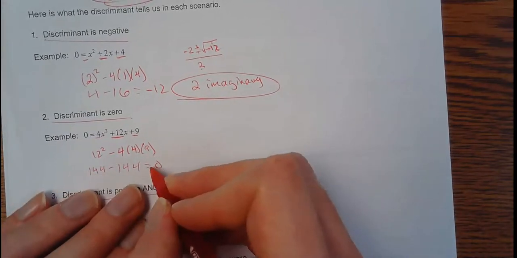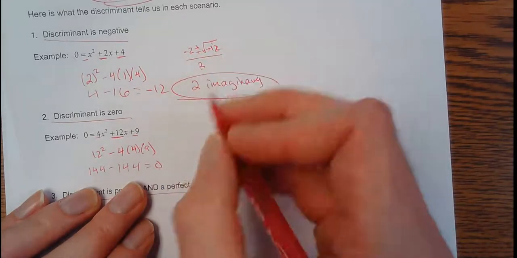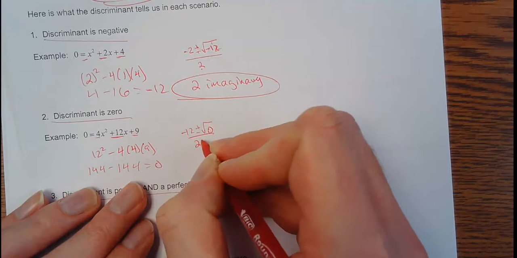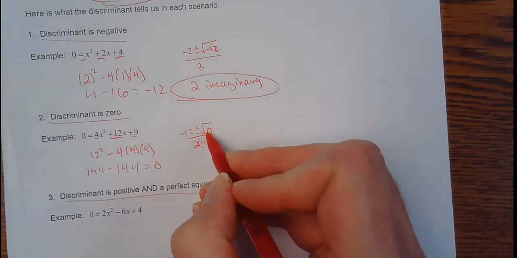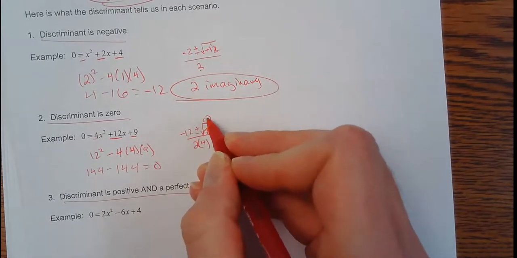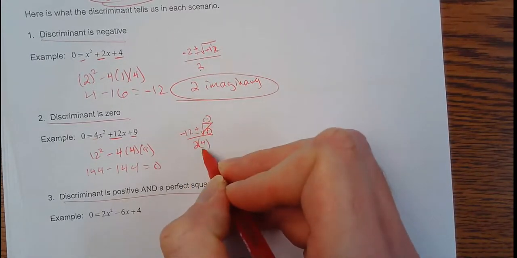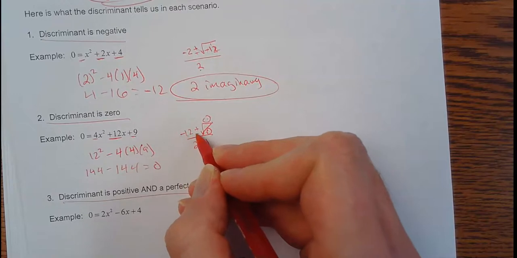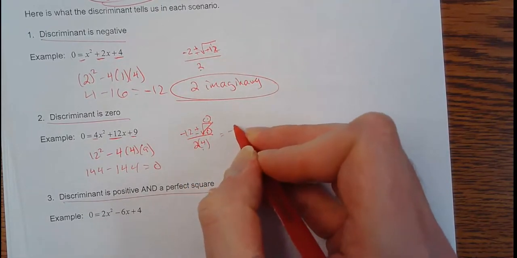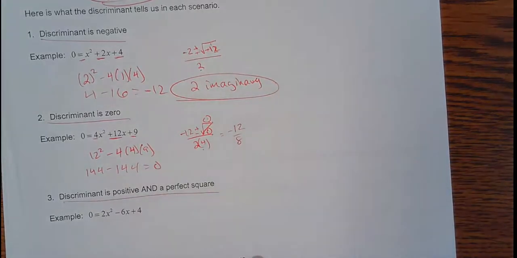So if I were to do this entire formula, negative b plus or minus square root of 0 all over 2 times 4. Well, the square root of 0 is 0. If I took negative 12 plus 0 and divided by 8, I get the exact same answer as if I took negative 12 minus 0 divided by 8. In both cases, you have negative 12 divided by 8. So in both cases, you get a single solution.